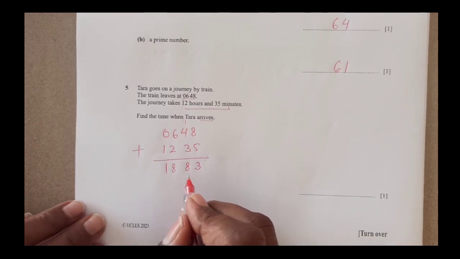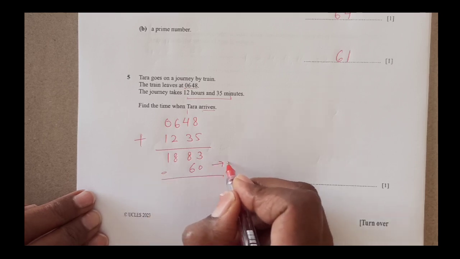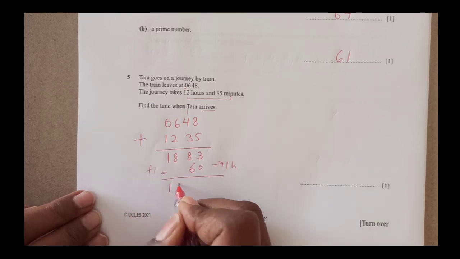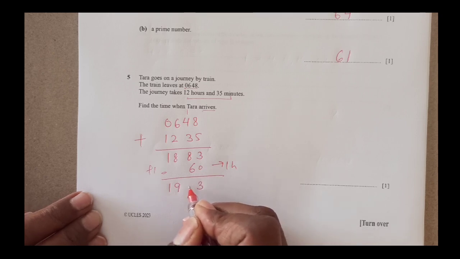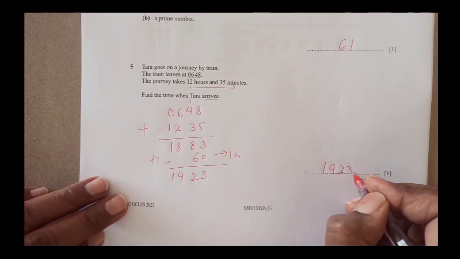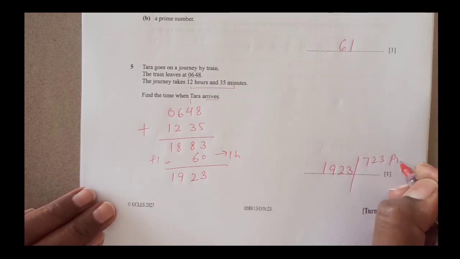So now this is more than 60, so we can subtract 60 from here, so that will make 1 hour. So that we are going to add this side, so that will be 18 plus 1, 19. This is 1923. So we can write down 1923 or 7:23 p.m.